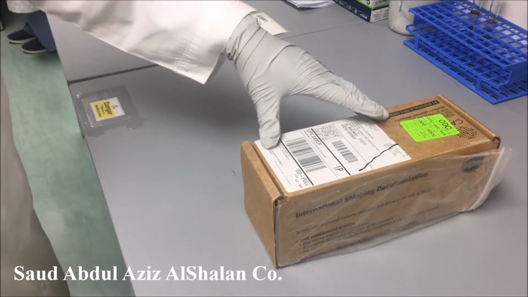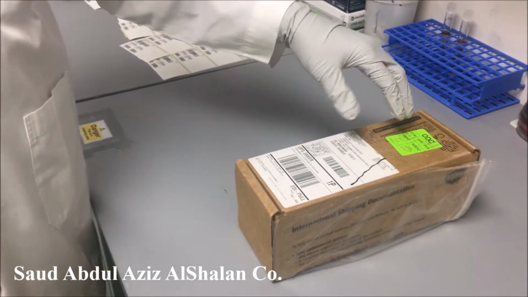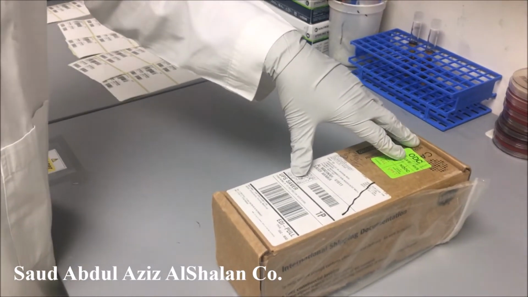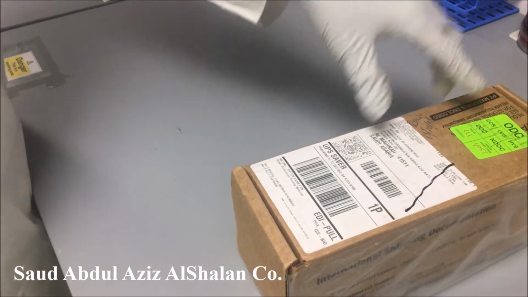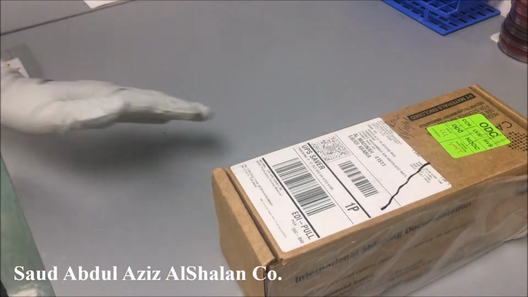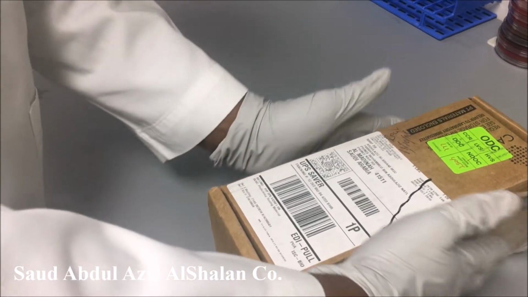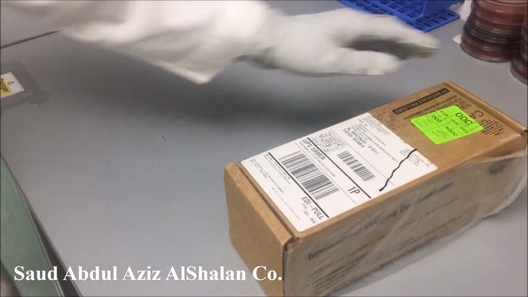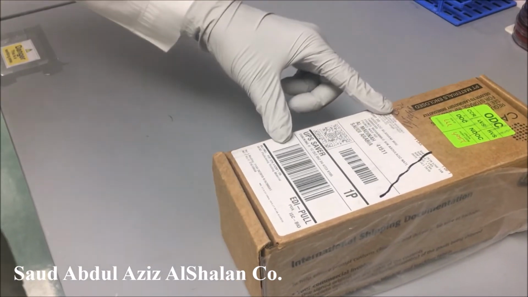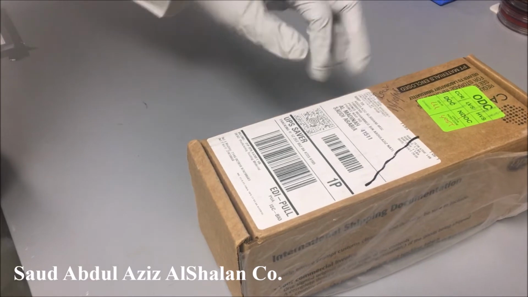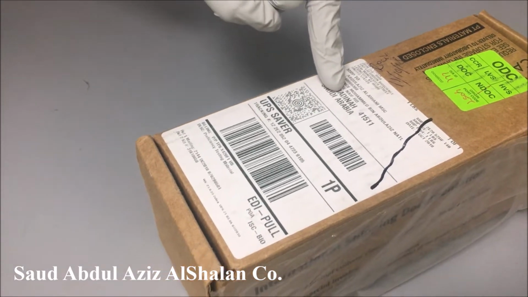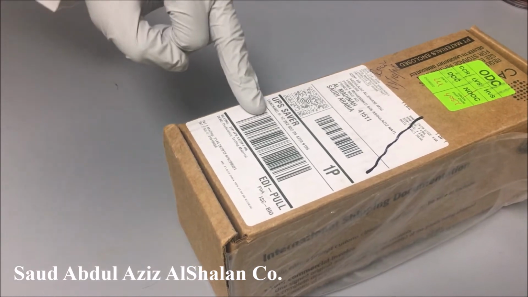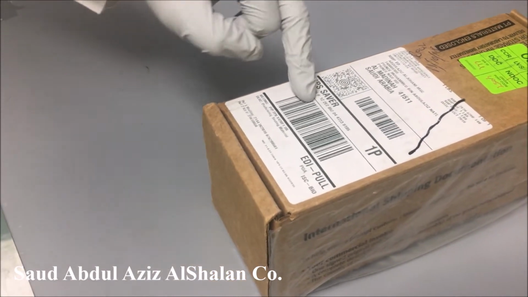We're going to see how we can process a CAB specimen for bacteriology. The first thing starts from the receiving of the kit. Usually the kit comes in a box like this. First thing, we have to check the label on the box, which will contain the hospital name and address and a tracking number of a shipment.